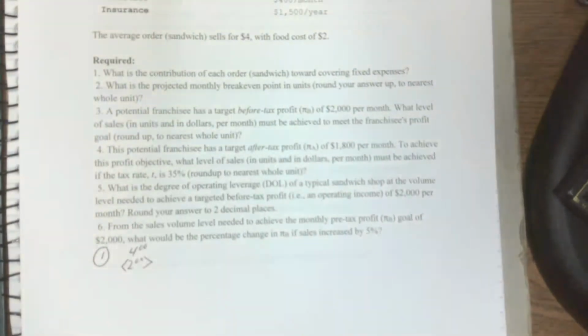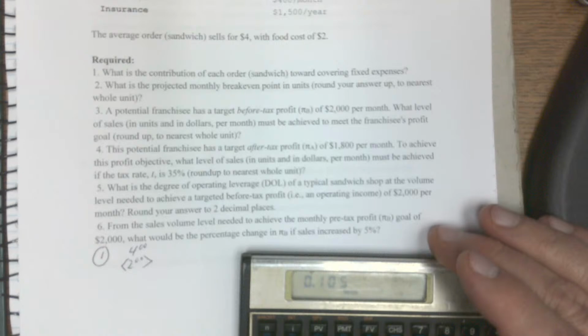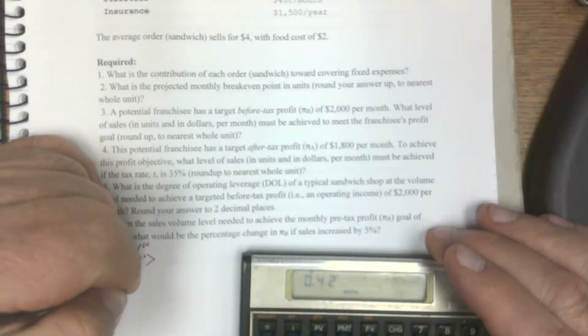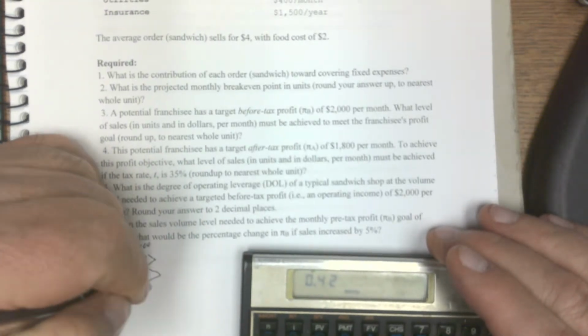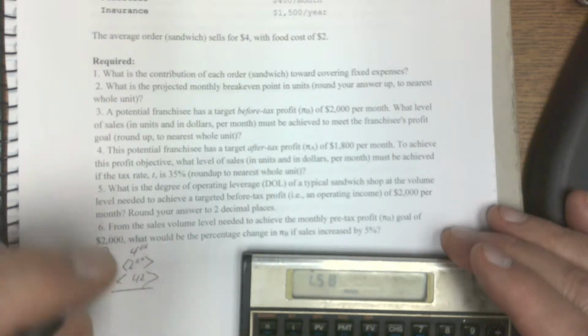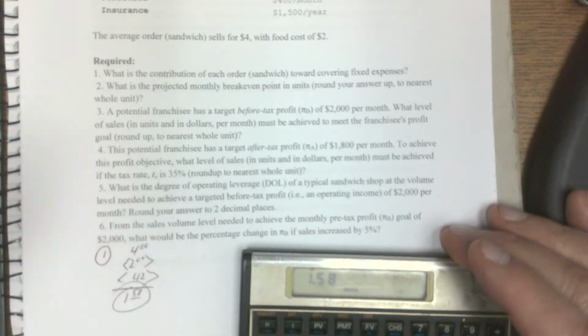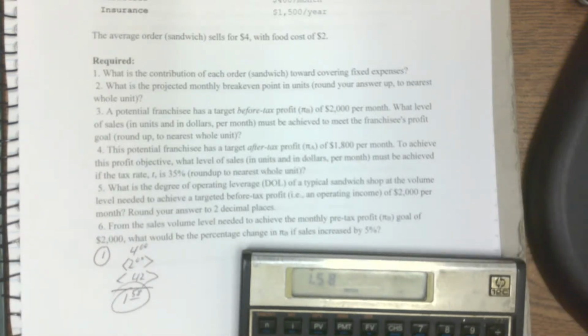So $4 times 0.105 is 42 cents. So we get $1.58 is your answer for 1.